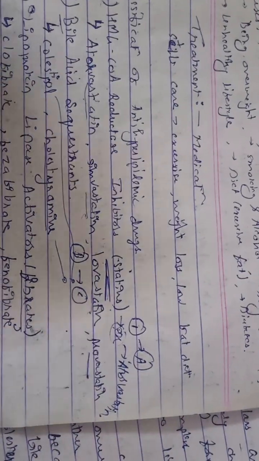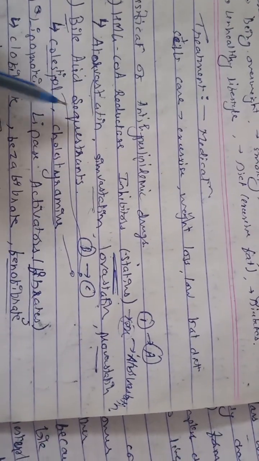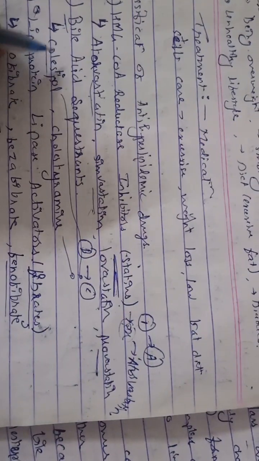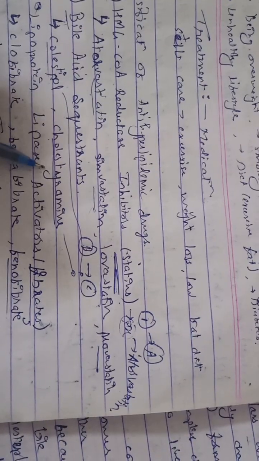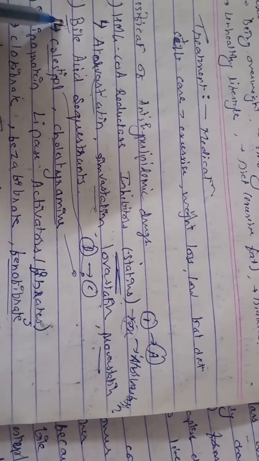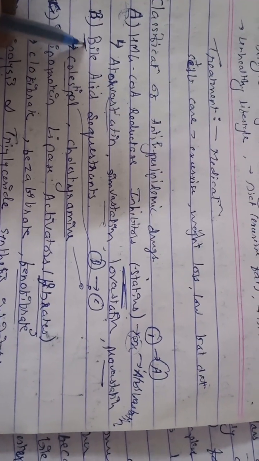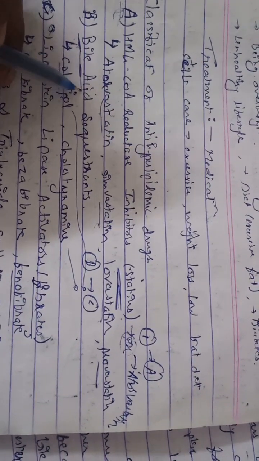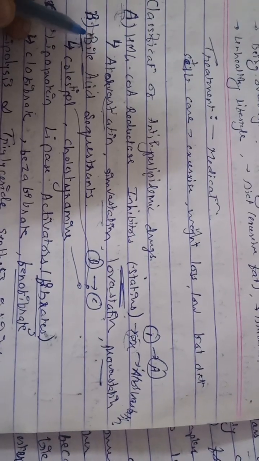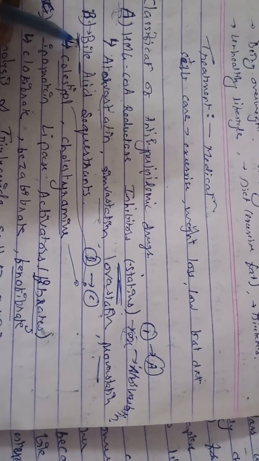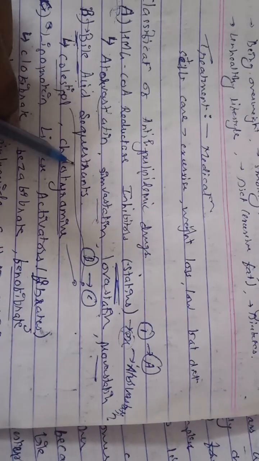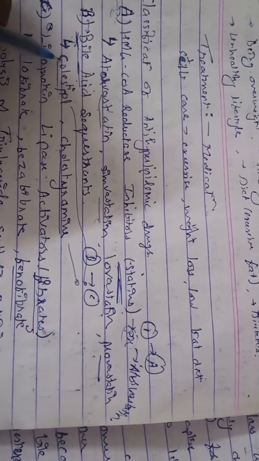So let's move on to the second class, bile acid sequestrants. So the example is cholesterol and cholestyramine. Since this is the B class and the B class is starting with bile acid, so we can remember the B class as starting with B, and it is bile acid sequestrants, and the example is cholesterol.